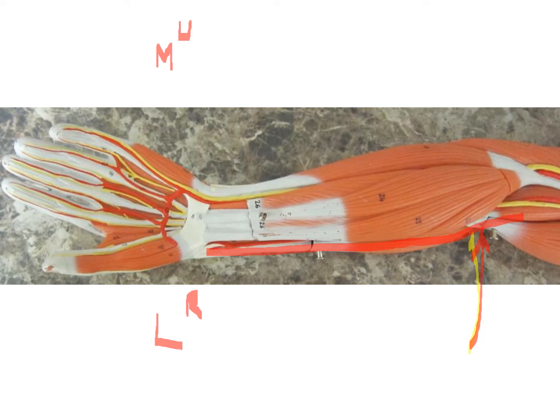Now, the harder part is I have a group of four muscles that originate on the medial side, and they end up fanning out like the rays of the sun.